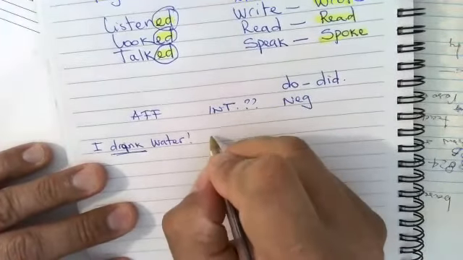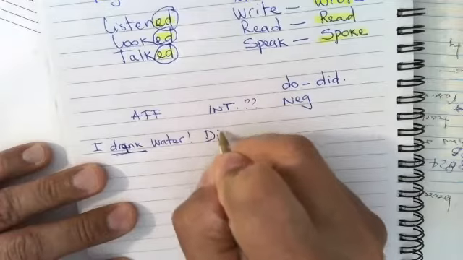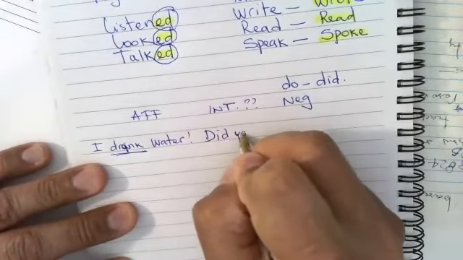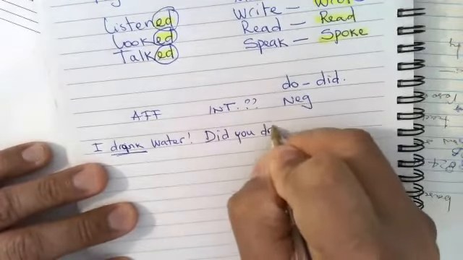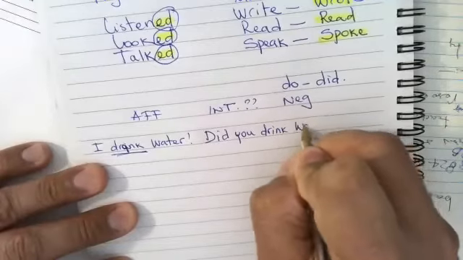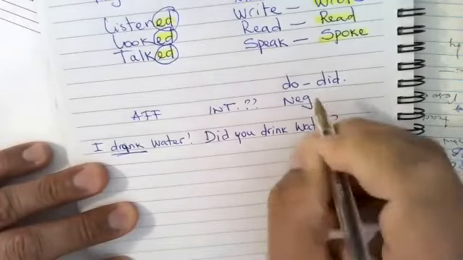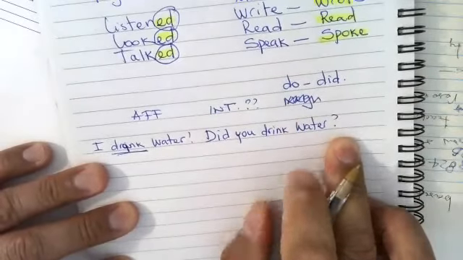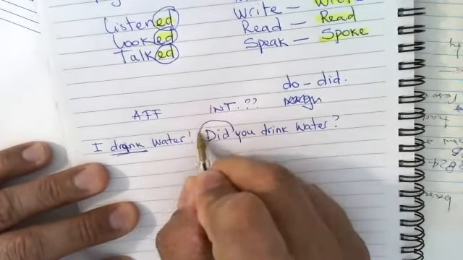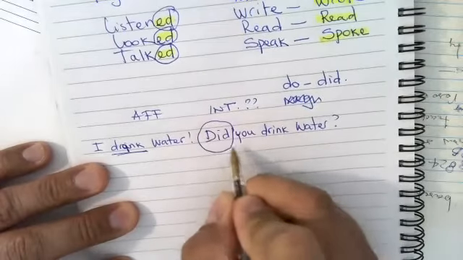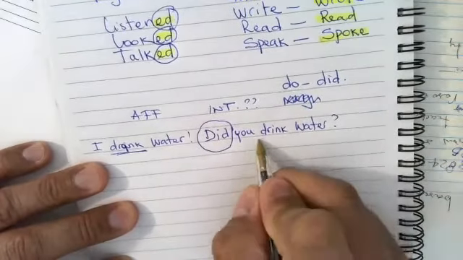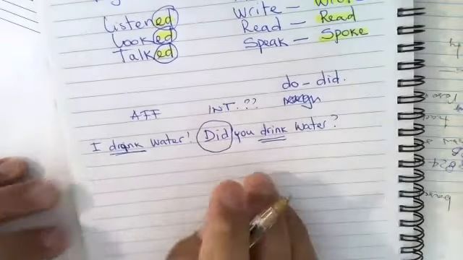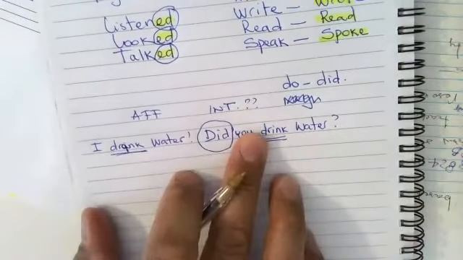For example, interrogation is, did you drink water? Okay, that's interrogation. Did you drink water? Okay, only the auxiliary verb did goes to the past. The main verb stays normal. Do you understand? That's the interrogation.